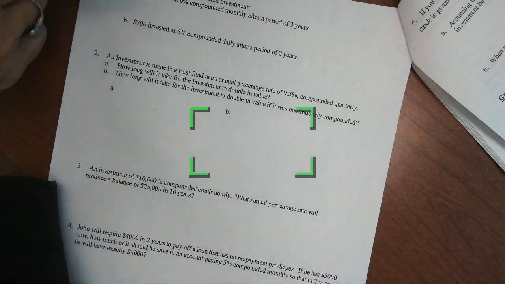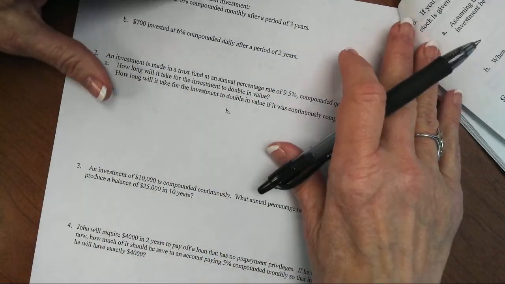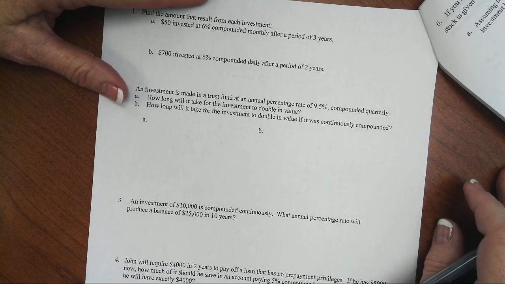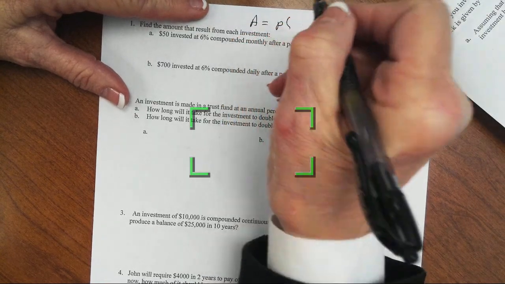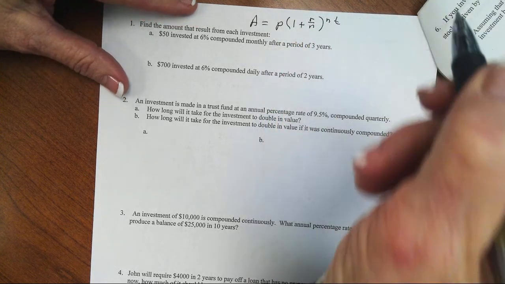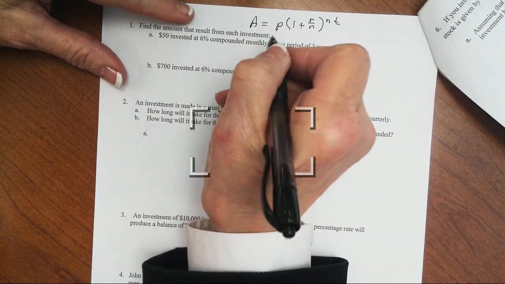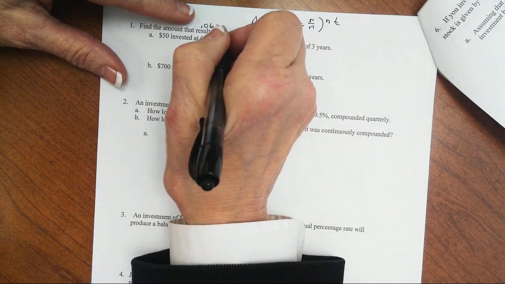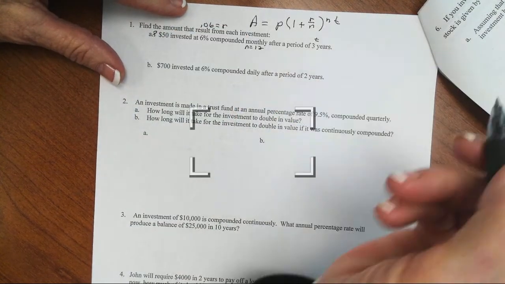Okay, so find the amount invested. We won't do all of these. We'll just do a few of them because they're pretty simple. And the other ones are actually more complicated. So find the amount that results from each investment. And again, we're going to be using this formula for a discrete number of compounding periods. Okay, so $50 invested at 6% compounded monthly. So that's N equals 12, and 6%, 0.06, is equal to the R. This is P, and 3 is T. So we're ready to go.